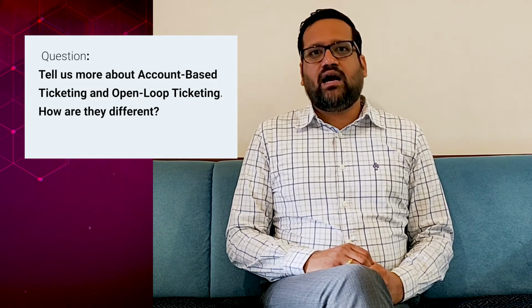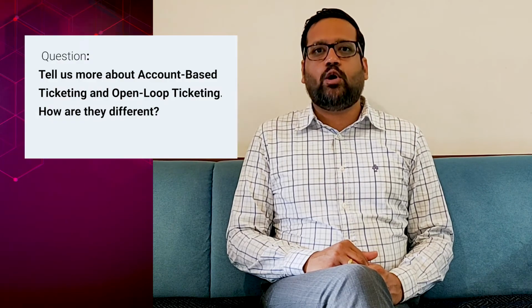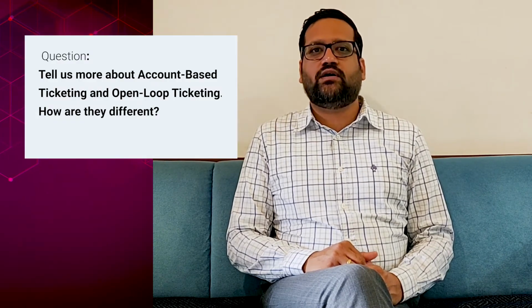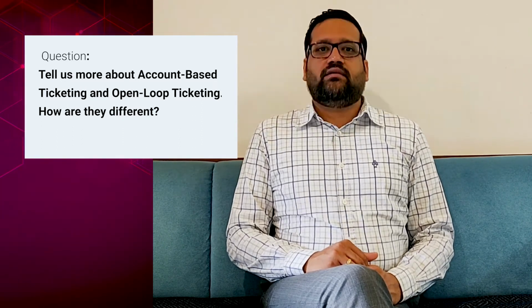Account-based ticketing, aka ABT, and open-loop payments are the new buzzwords in the fare collection world. ABT solves for complicated technology and operational processes that run on the ground devices at the stations or within the buses.